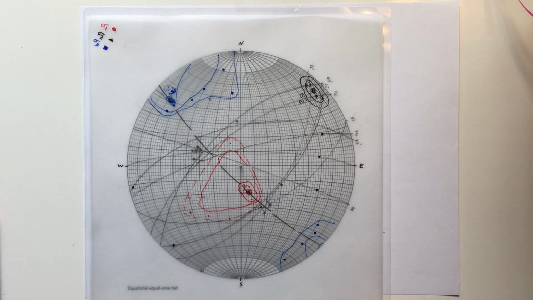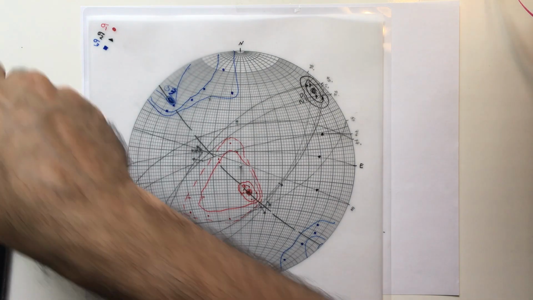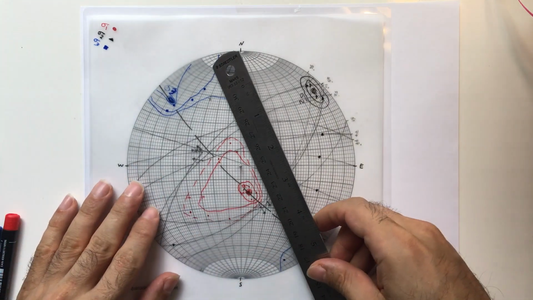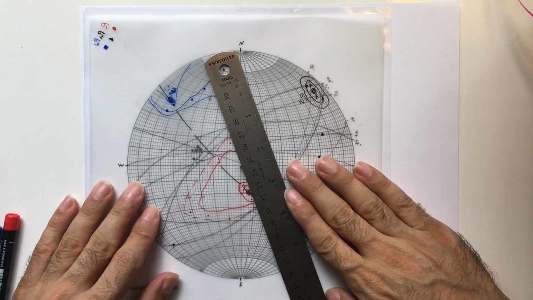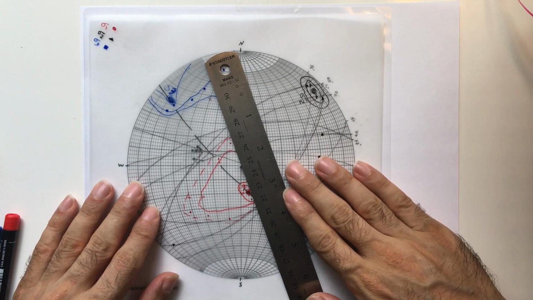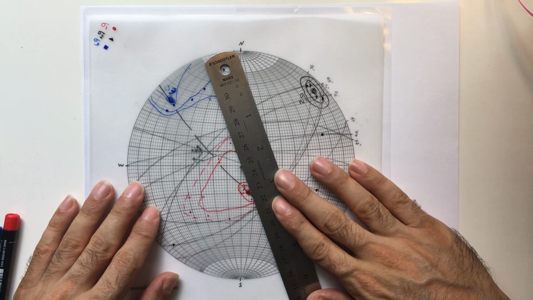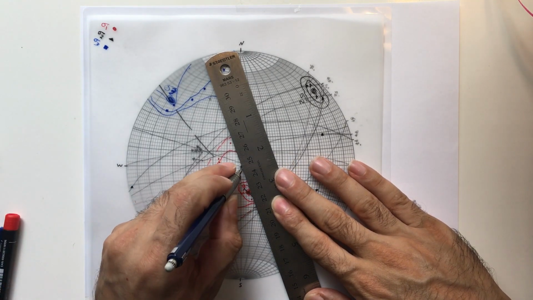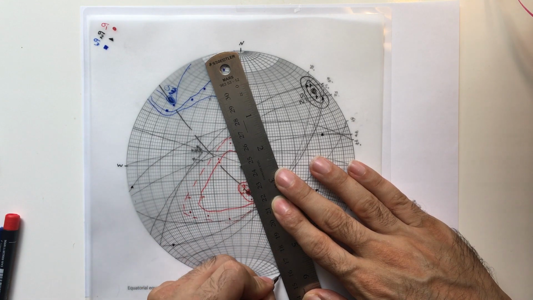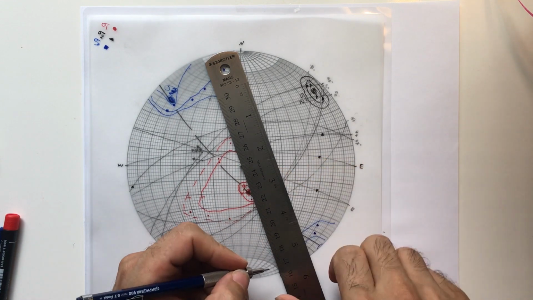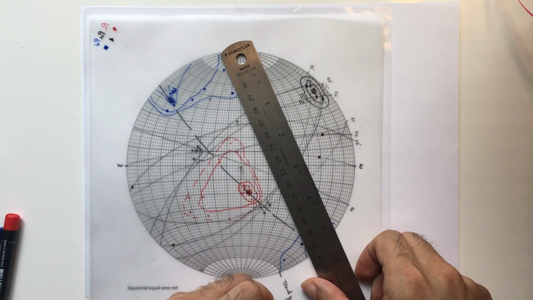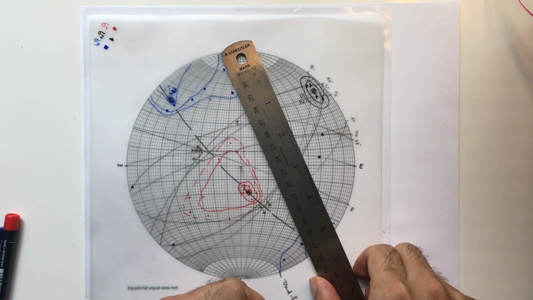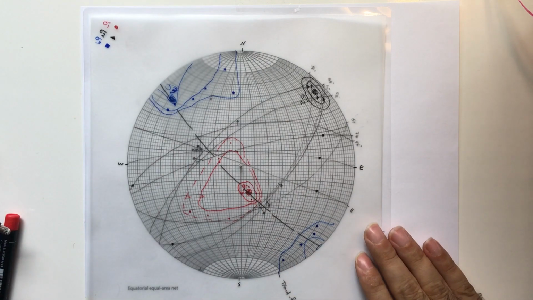If I want to write the attitude of sigma 1, what I do is take a ruler and place it like this from the center to the densely populated zone, and indeed this is showing the trend of sigma 1.